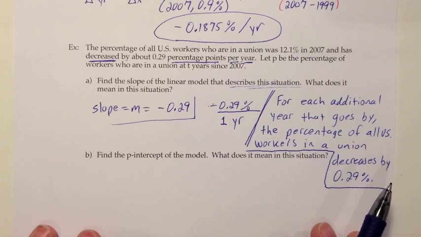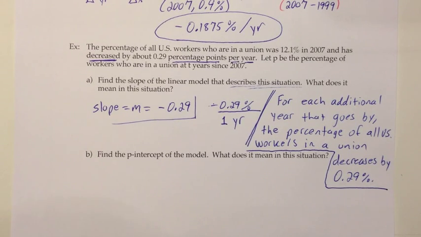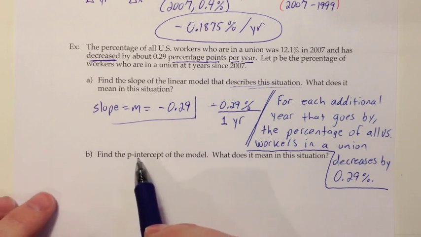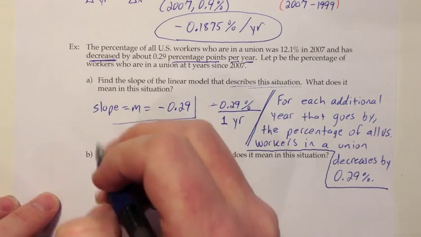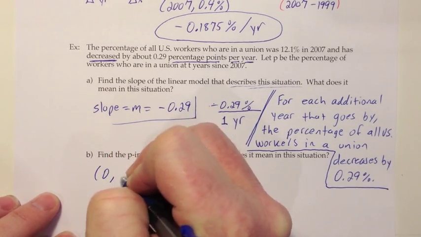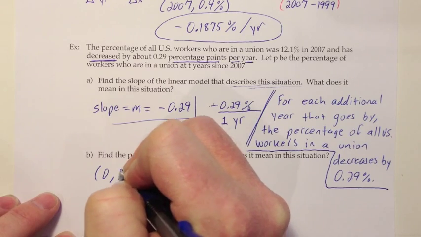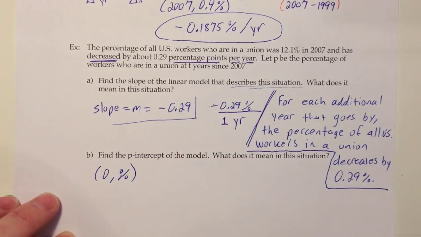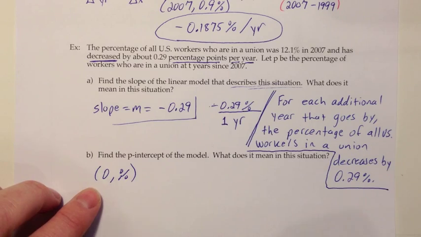Alright, let's go ahead and look at this last piece. Find the p-intercept of the model. What does it mean in this situation? So p was the percentage, so that's our output. So the p-intercept would be a 0, some percent that we would want to try and figure out. And the 0 would mean that there was a 0 for our input. So what was our input variable?